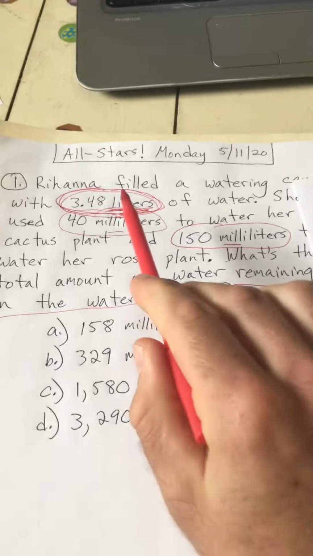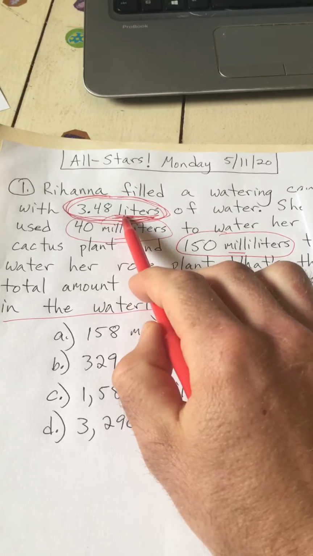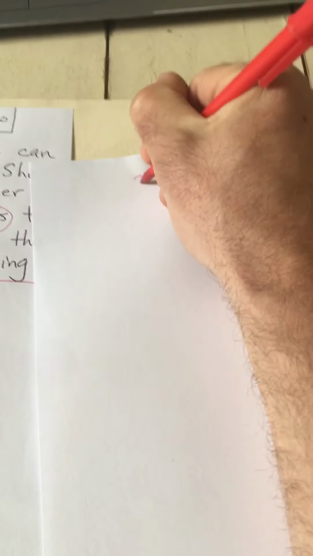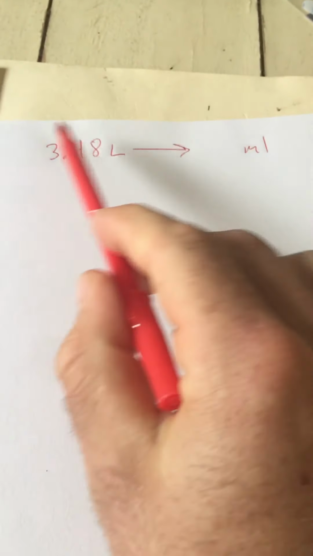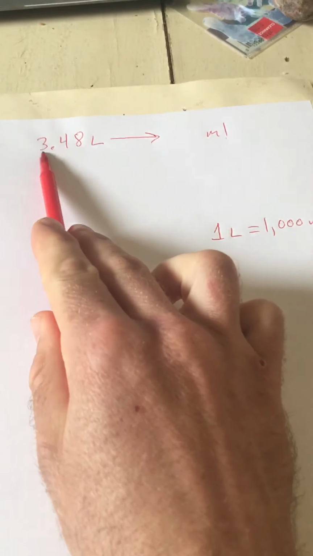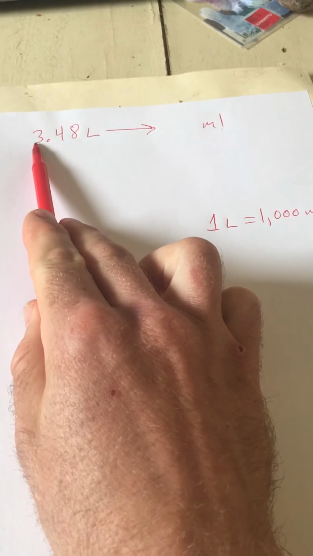But the issue here is that the first number, the total amount that she filled the watering can with, was liters. So we have to change 3.48 liters into milliliters. Okay, so this is something you have to know in 5th grade. They're not going to tell you this on the MCAS. You need to know that there are 1,000 milliliters for every liter. So 1 liter is 1,000 milliliters. So 3 liters would be 3,000 milliliters, right?